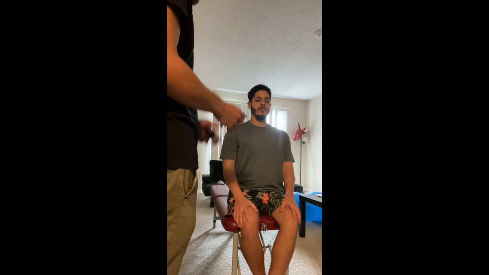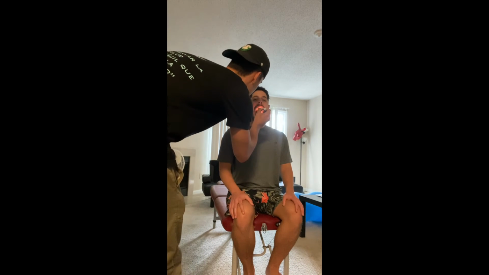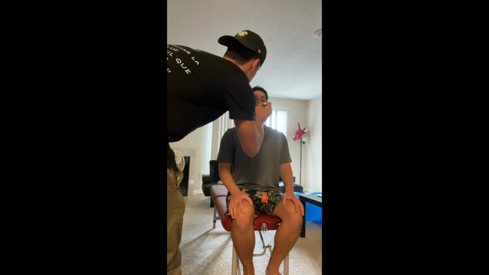Okay, now we're going to evaluate the tongue. We're going to need you to stick your tongue out. I'm going to be looking for any atrophy, fasciculations, or deviation. A protruded tongue usually deviates to the involved side.